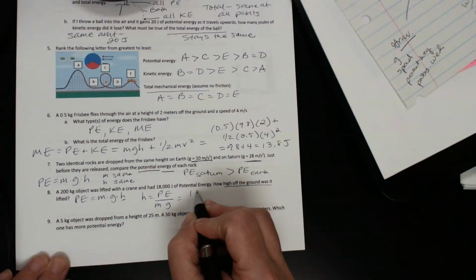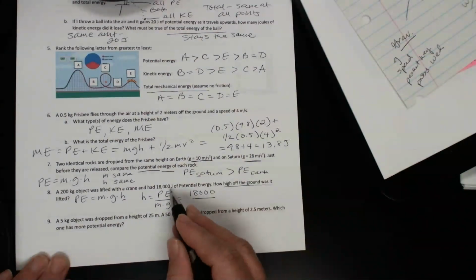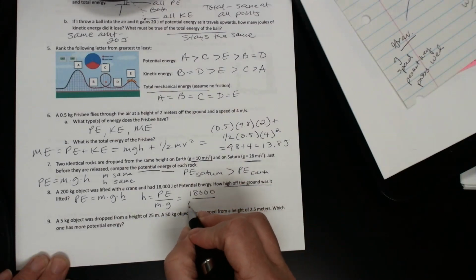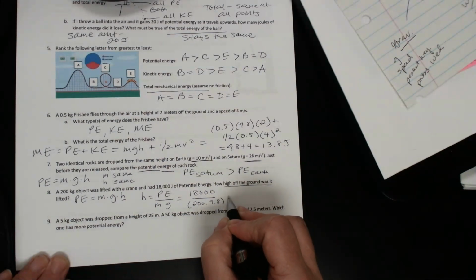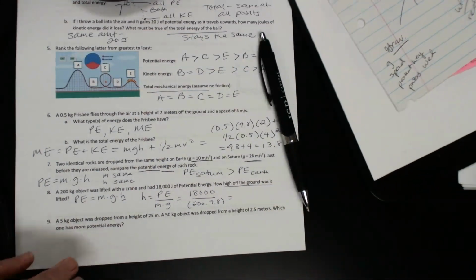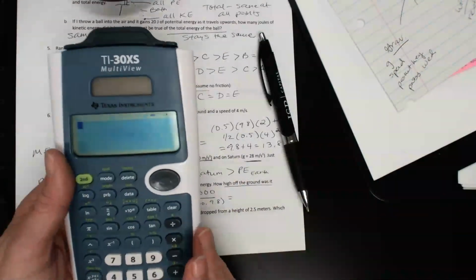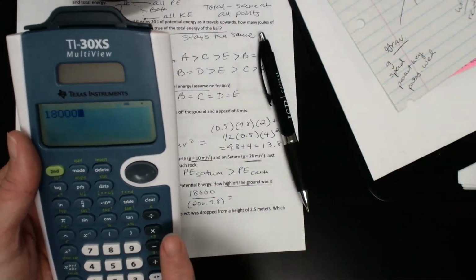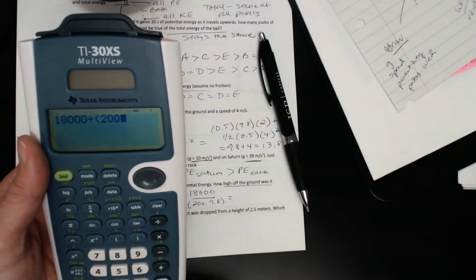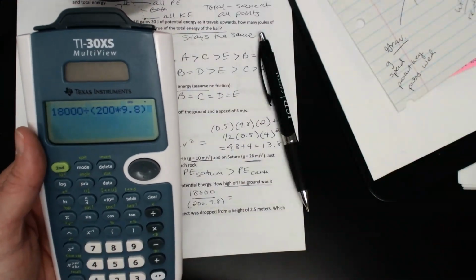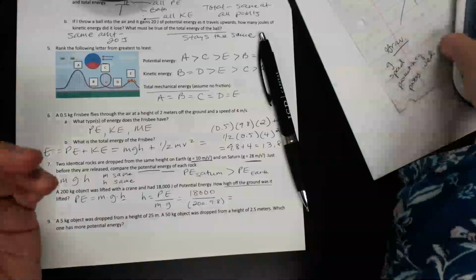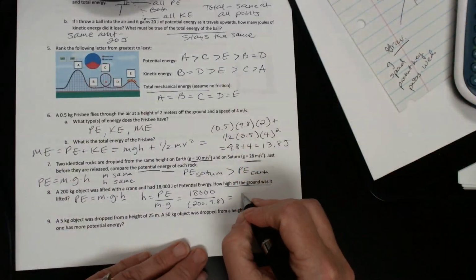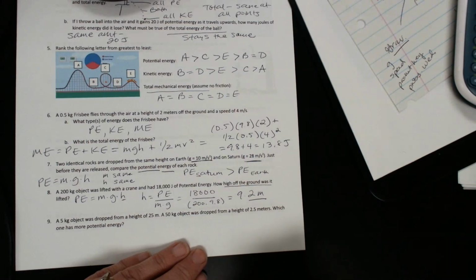And to solve that, I have 18,000 joules. That's my potential energy. I'm going to divide that by 200 kilograms times 9.8. Okay. And that's going to give me, let's see here, 18,000 divided by 200 times 9.8 equals about 9.2 meters. So this object was lifted about 9.2 meters off the ground.